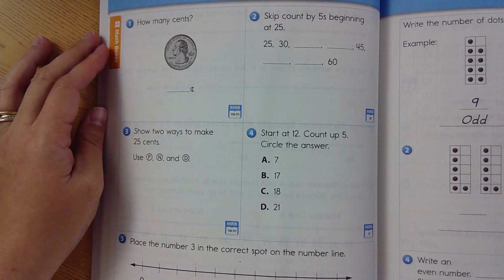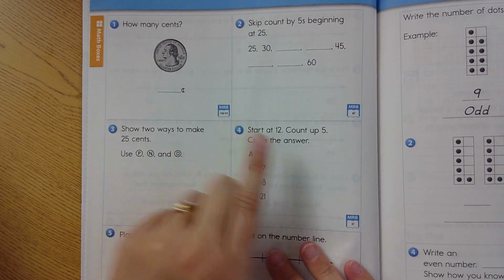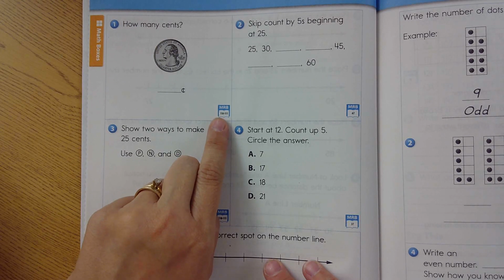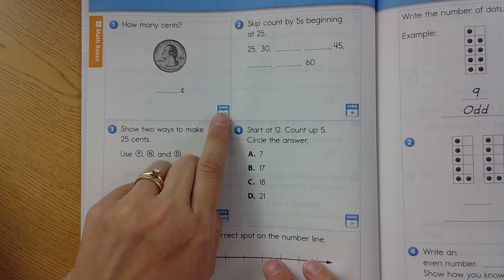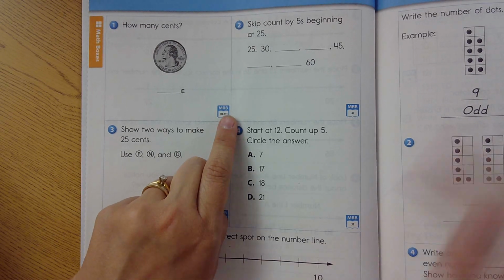One thing I would like to make you aware of are these little tiny boxes in the bottom right-hand corner. If you see a little tiny box that says MRB and it has some numbers with it, this means math reference book.